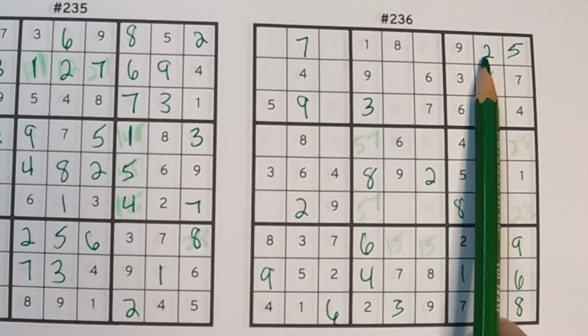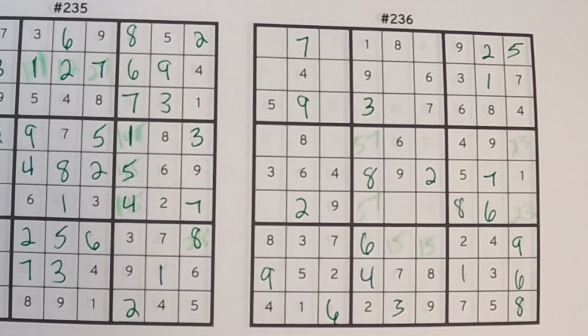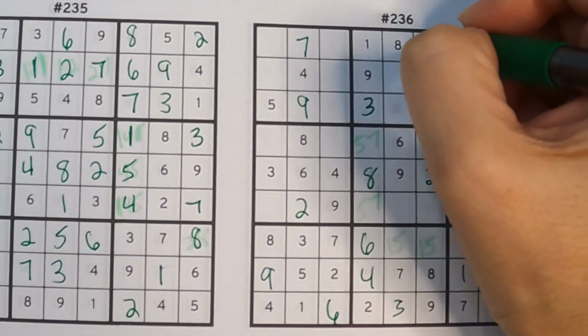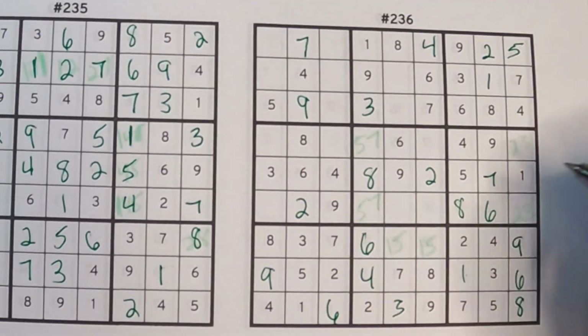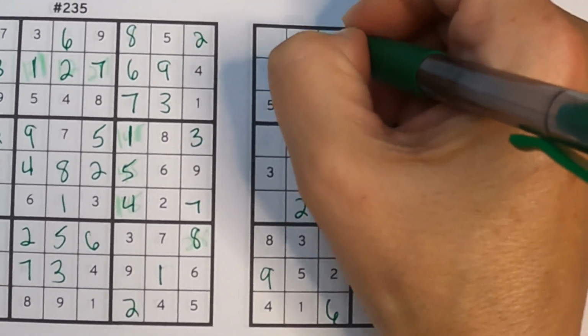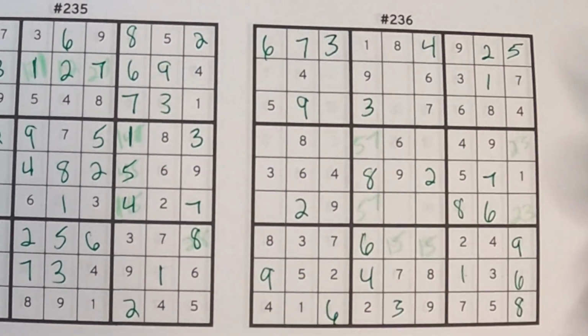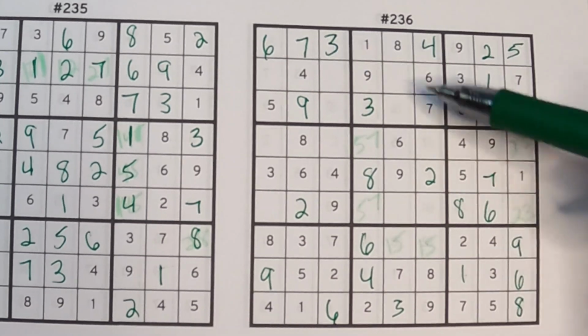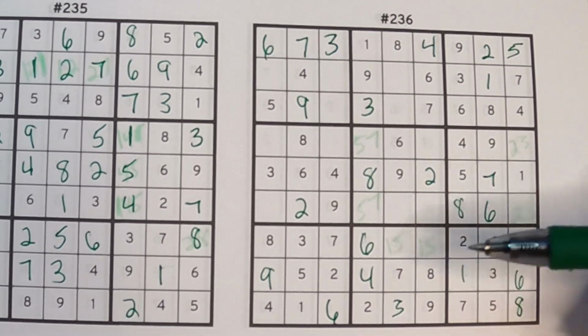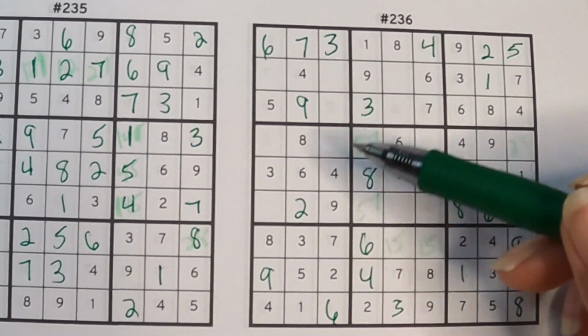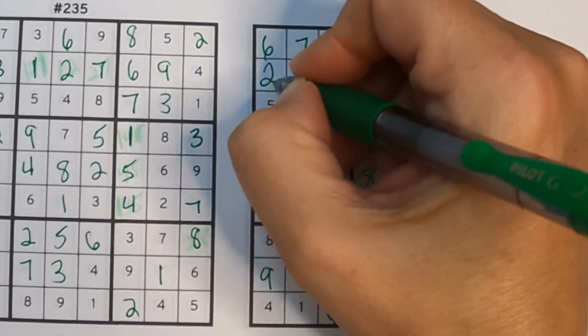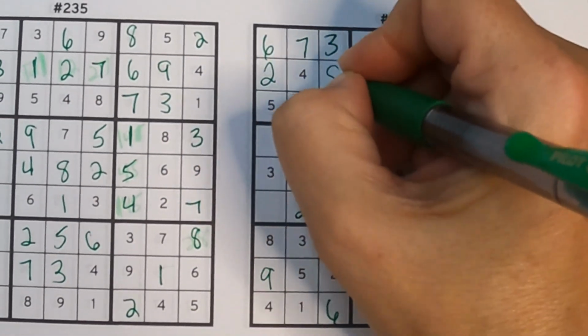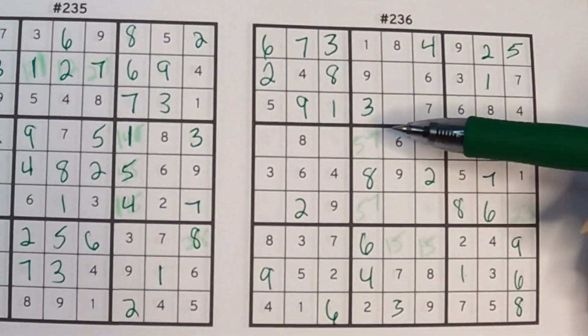For this top row, we're missing 3, 4, and 6. We've got 3 and 6 here, so this is our 4. 6 here, so 3, 6. For this box now, we're missing 1, 2, and 8. We've got a 1 here and an 8 here, so this is our 2. That 1 makes this our 8, 1.